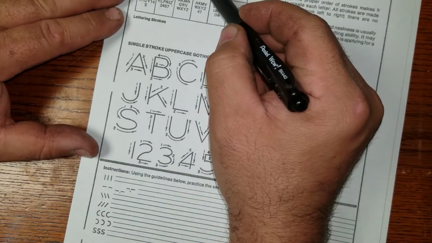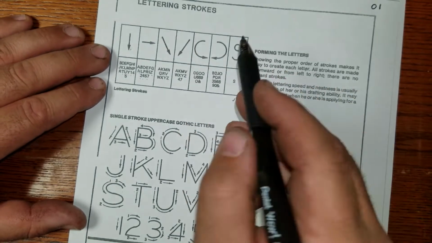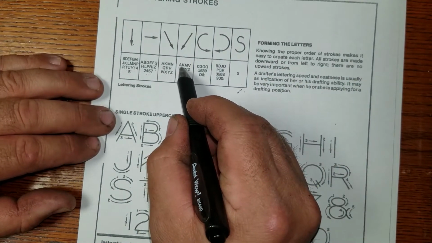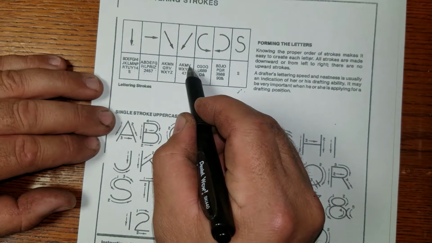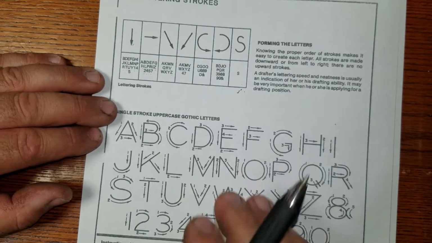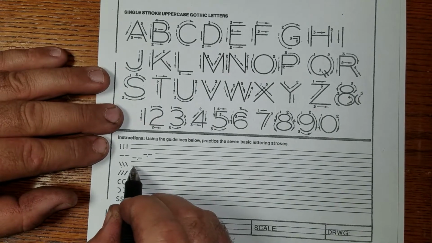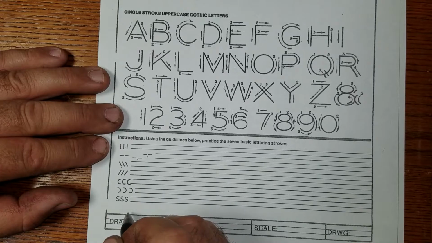And again, you're going to see up here slashes that go from right to left, and those are going to be letters that are A, K, M, V, W, X, Y, Z, 4, 7. Again, for both of those, we are going to write each letter 3 times.